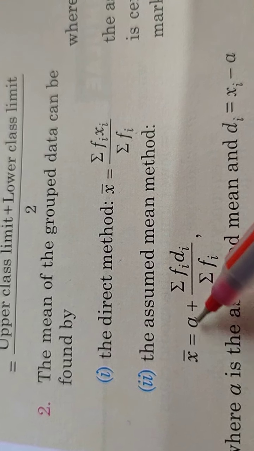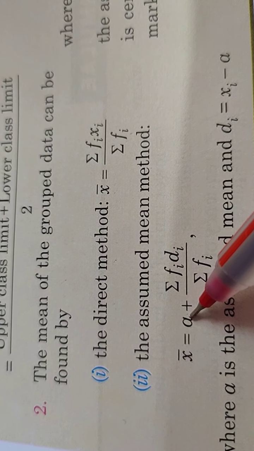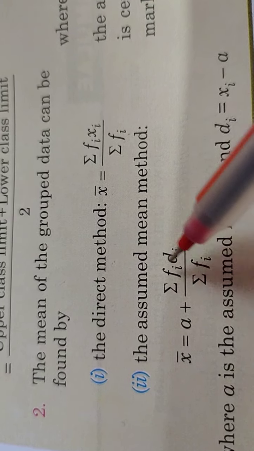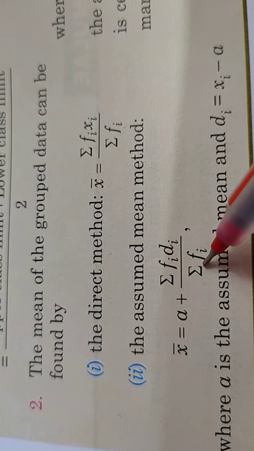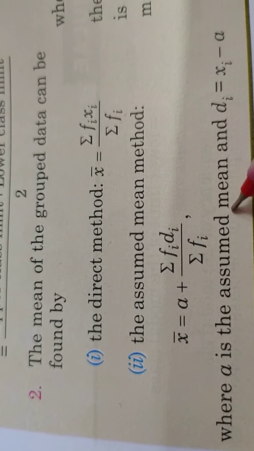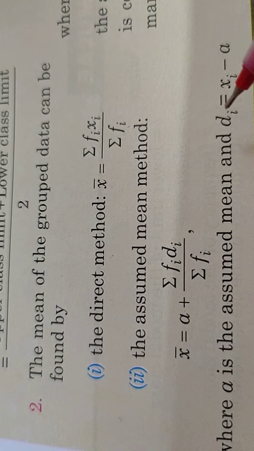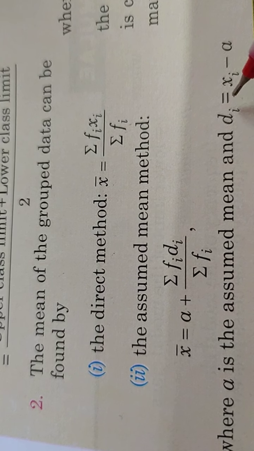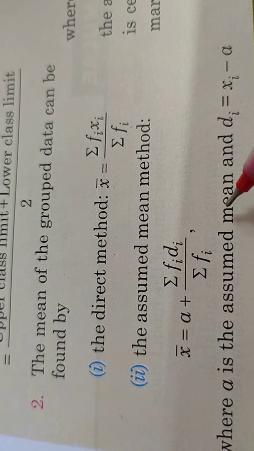Where a is the assumed mean and di is xi minus a. So for this we have to prepare one more column of di. In the example it will be clear to you.